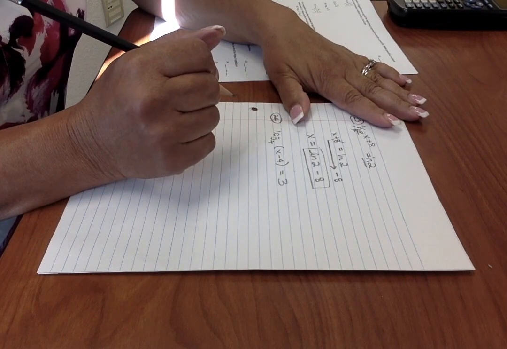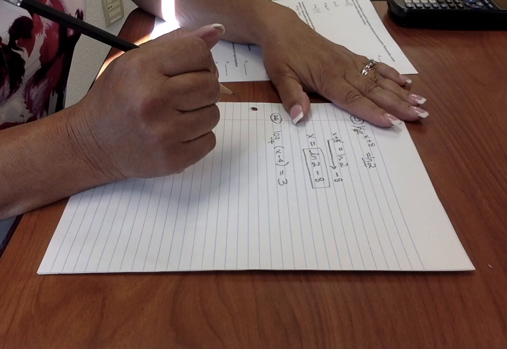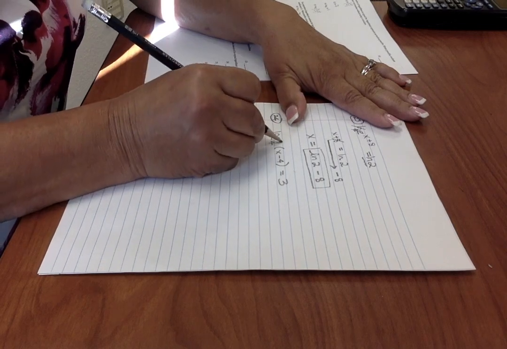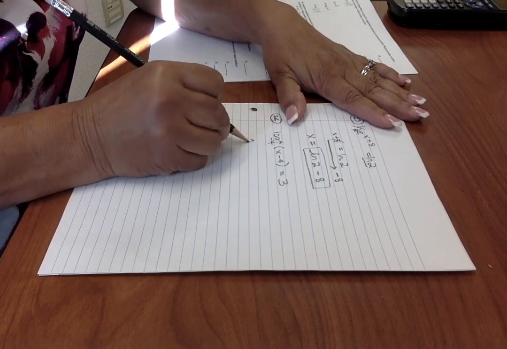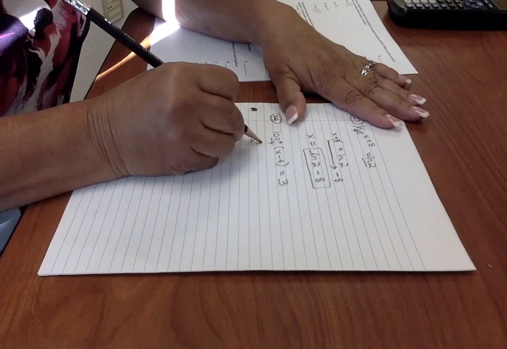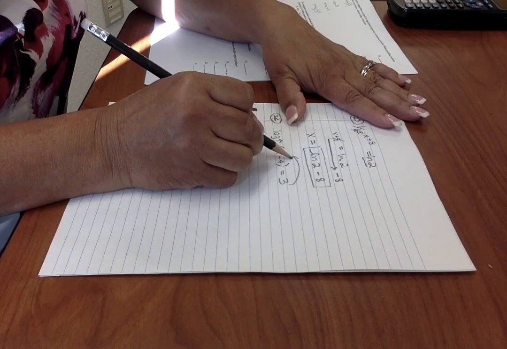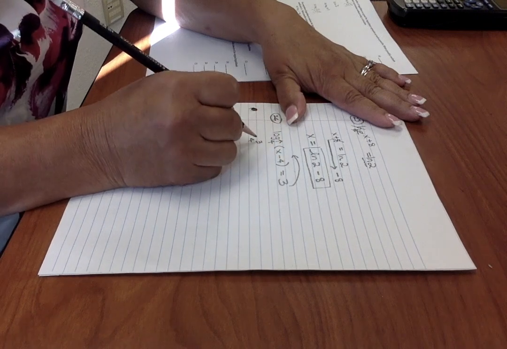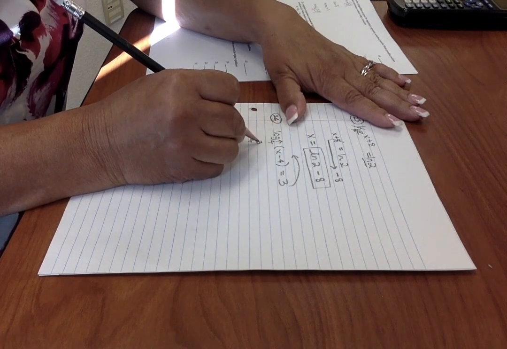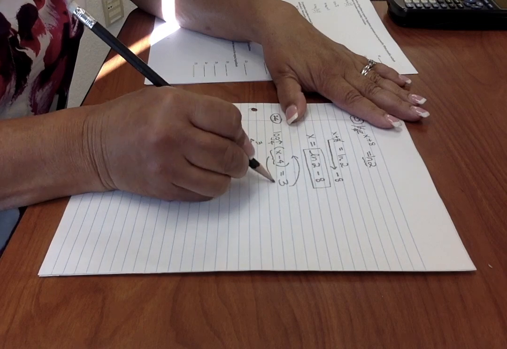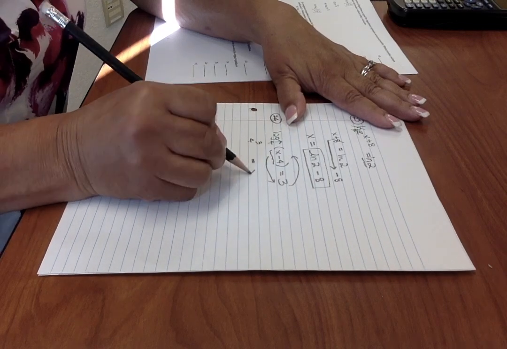Okay, so this one is you're rewriting a log in exponential form. So you're going to push this up to the power that's over here. This, remember, switches sides. This comes over here and it becomes the power on this base that you're pushing up, and all of this comes and takes its place.